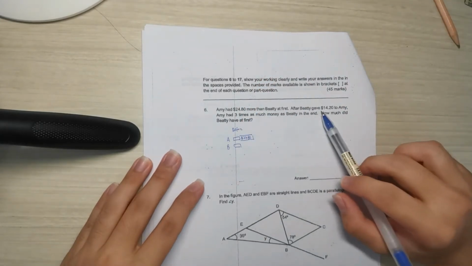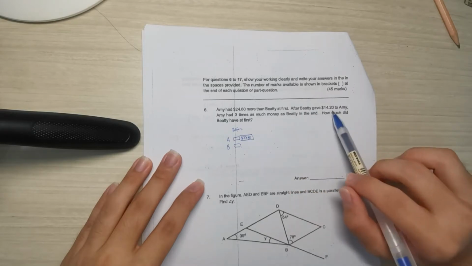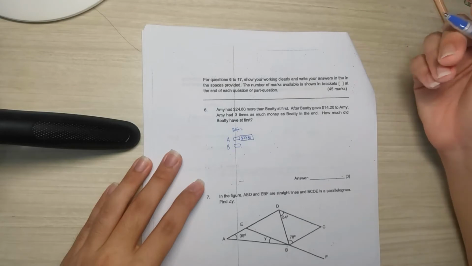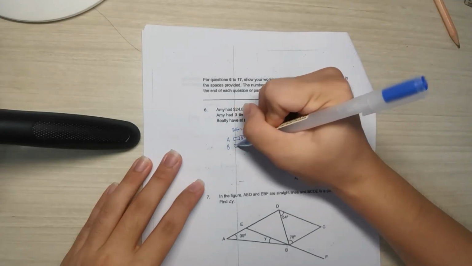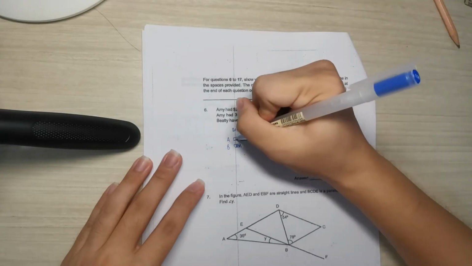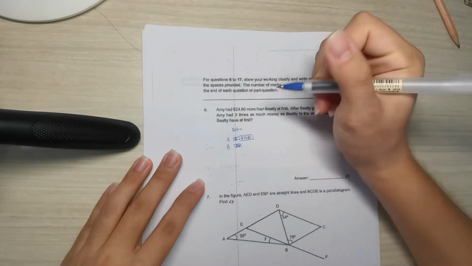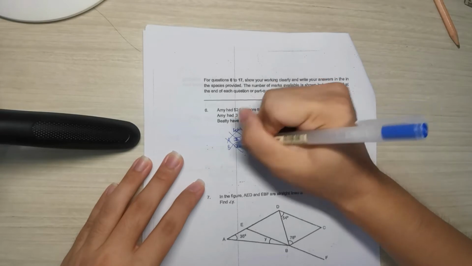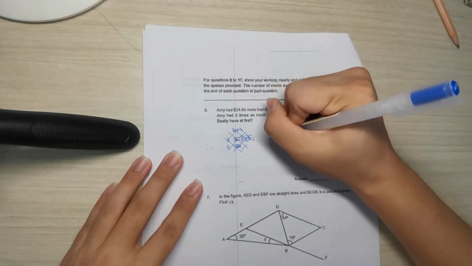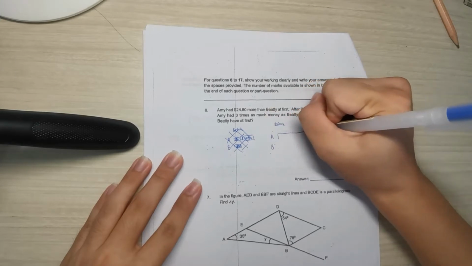And afterwards, Betty gave Amy $14.20. So I can cut $14.20 from here. Okay, let me redraw this so that it will be clearer for you guys. So before, so Amy, Betty, I'll draw it larger.